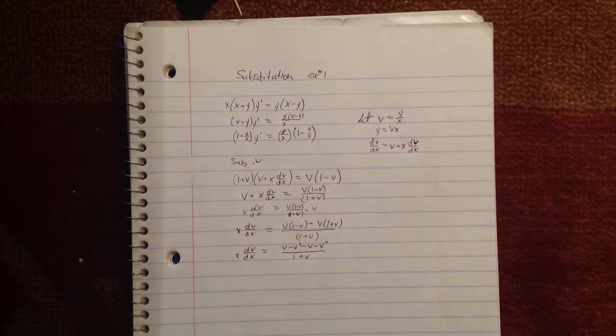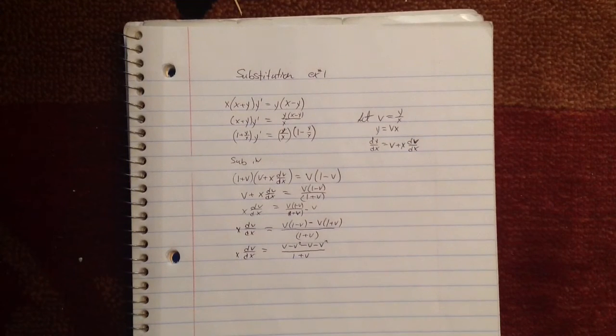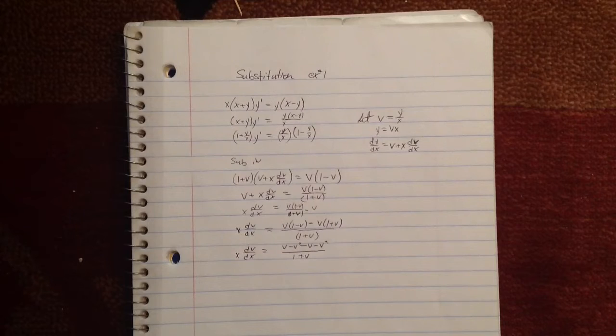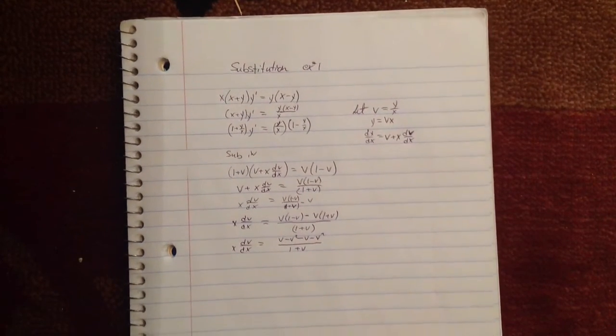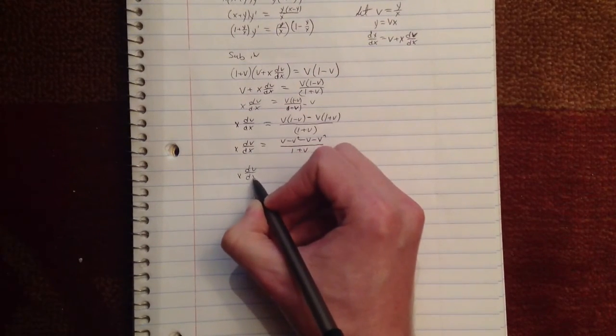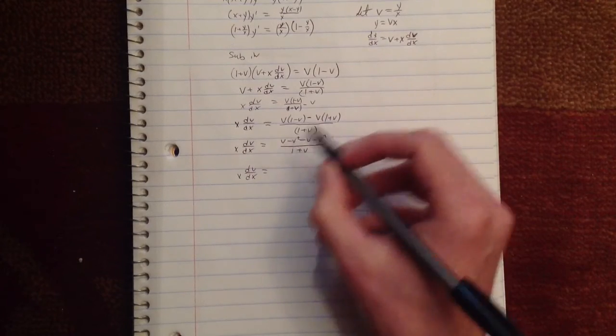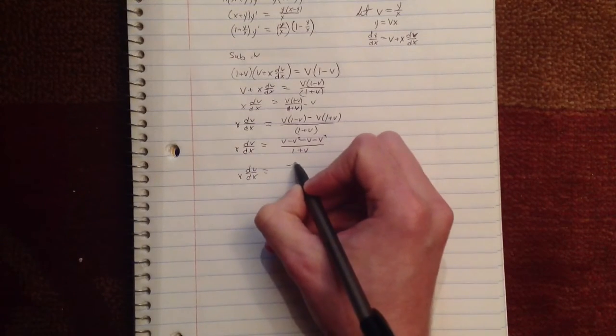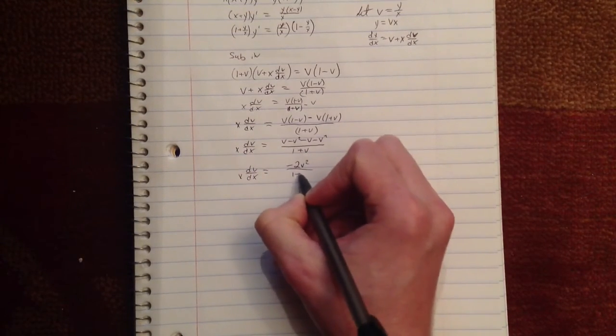So here comes the point where you'll probably have to... Well, no. I didn't have to use FOIL at all for this. Sorry, just talking to myself apparently. I'm thinking of a different problem. You can simplify that up there to negative 2v squared over 1 plus v.